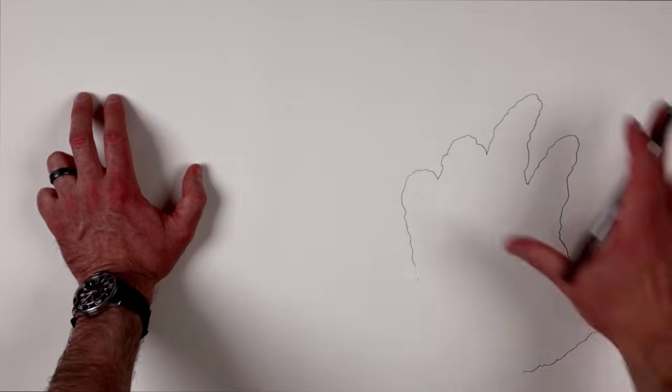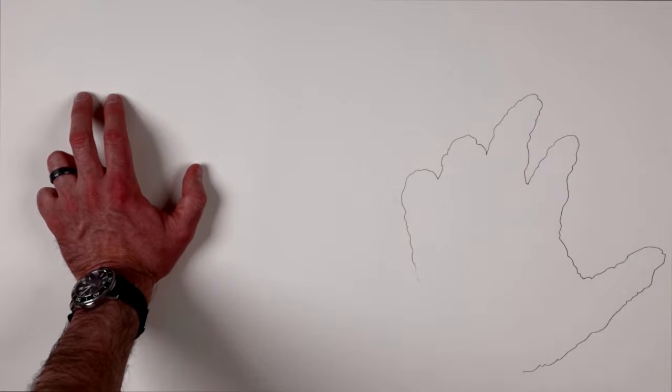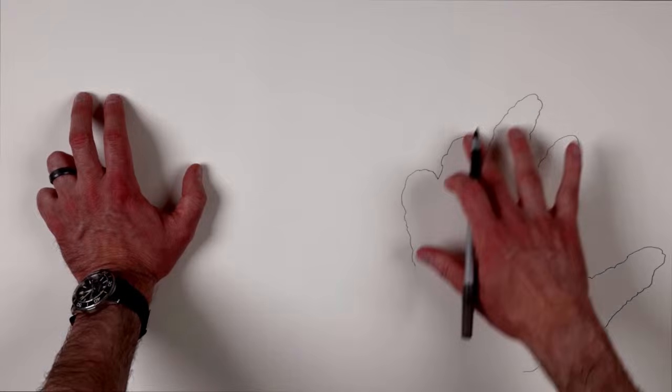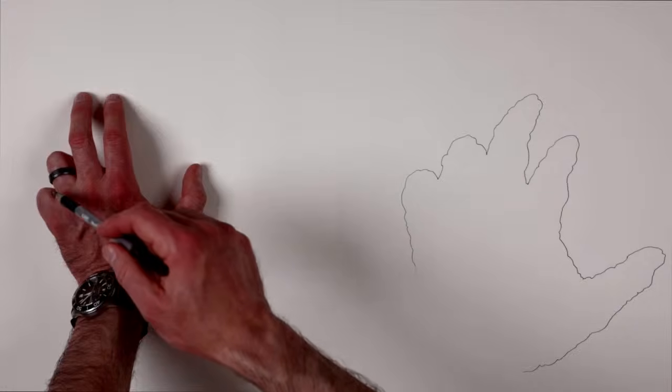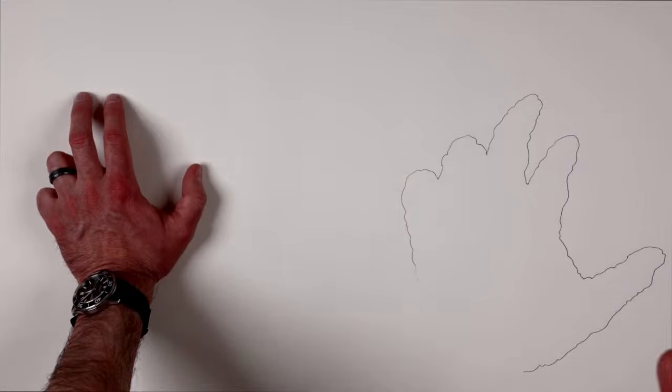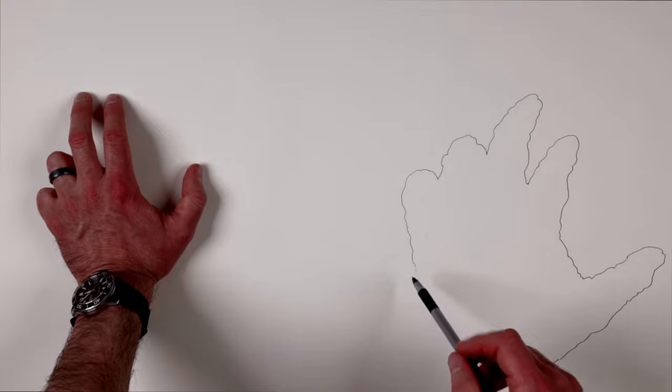So hopefully this gives you a sense of how this project works. You're drawing one continuous line that mimics the path your eye takes around your hand, and you are not looking at the drawing until you have gone from one side of the hand to the other. The goal of doing blind contour drawings is to sensitize our eyes and our mind to all of the details that we find along the contour edge.